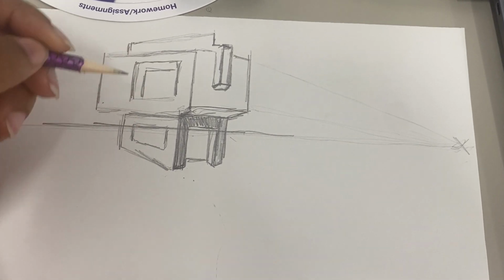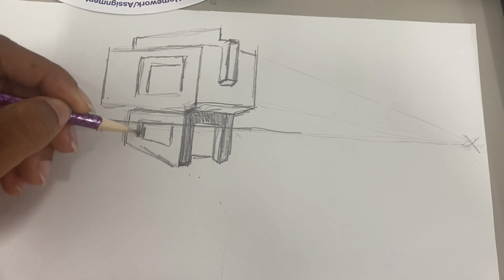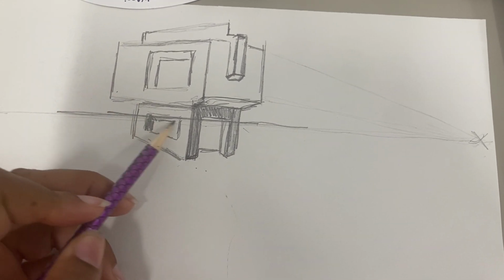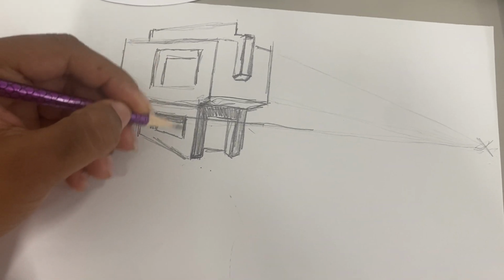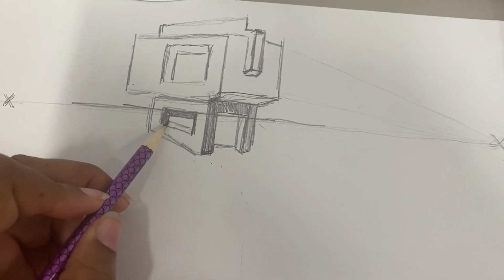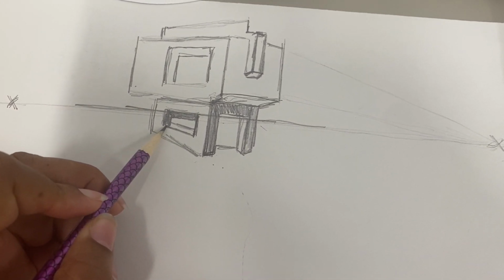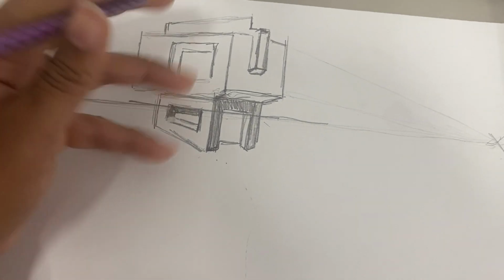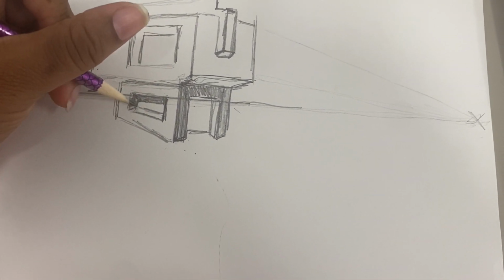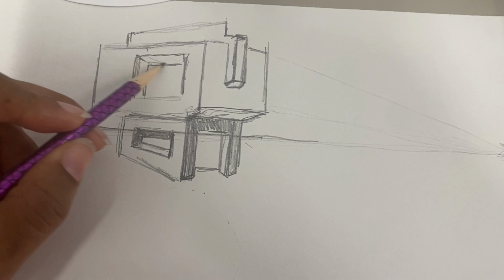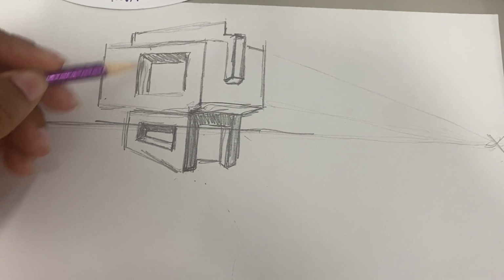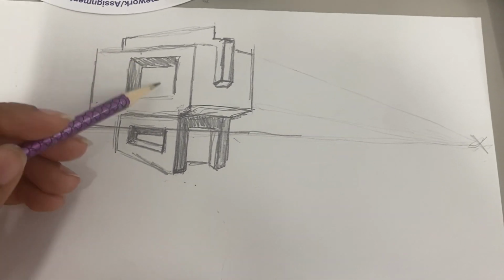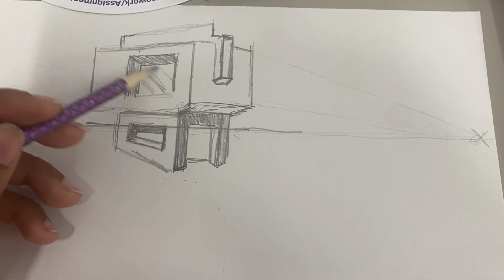Pieces that are here on the inside are going to be darker. Here's a little ledge on here to show the indentation of the window. We can lighten this little area right here to show this indentation, because we're still working with perspective. This is going to be darker up here. And then this is going to be shaded in as well. And this is going to have just a couple of lines here.